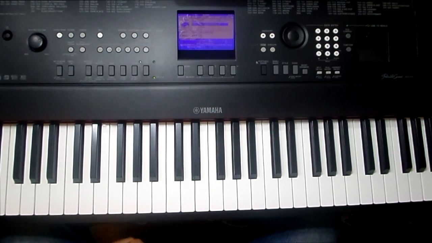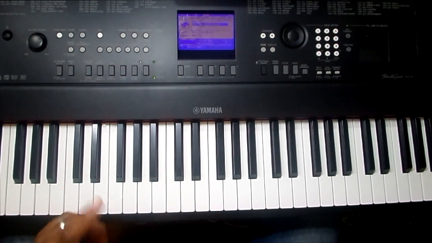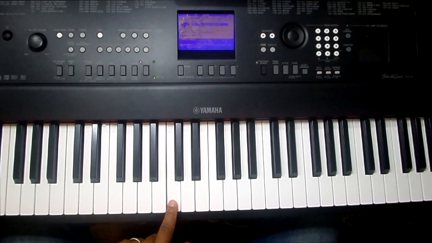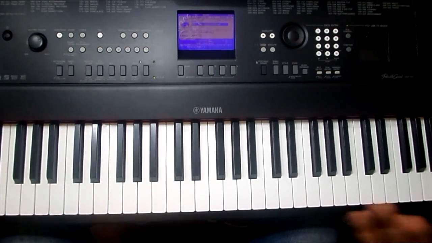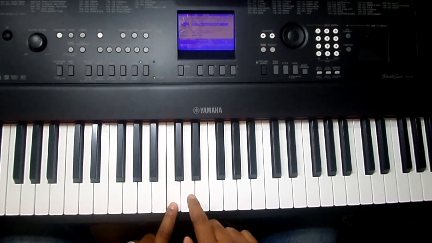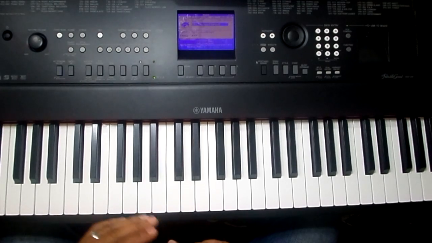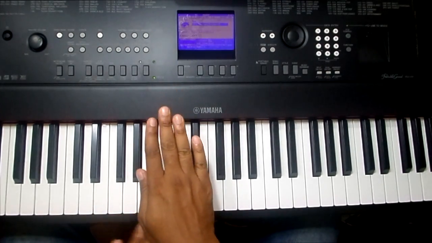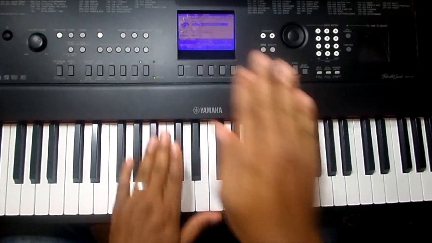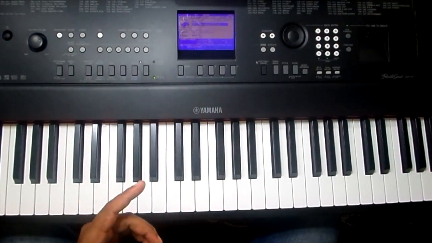Now, when it comes to counting intervals or counting distance, it's very important for you to note that an interval is the distance between the notes. It has to be counting from one to the other, the distance. It's just like when you're counting footsteps, you put one foot in front of the other, then you count 1, 2. In music or on the piano, it's the same thing.